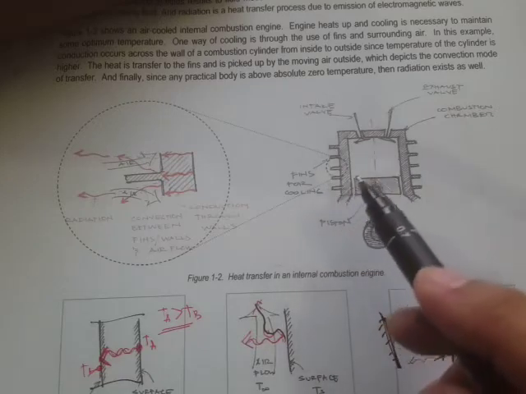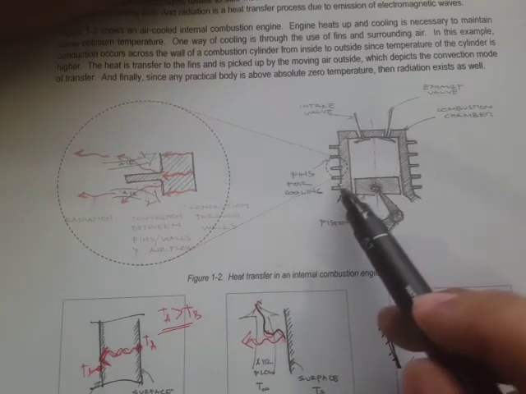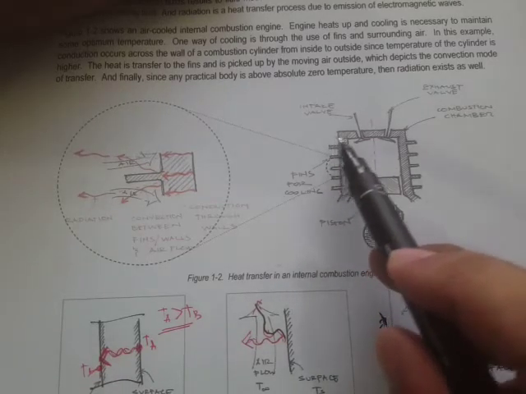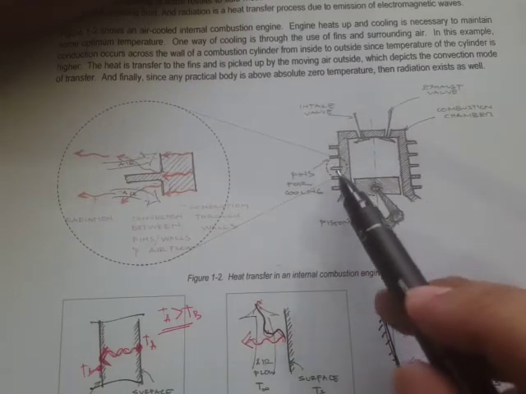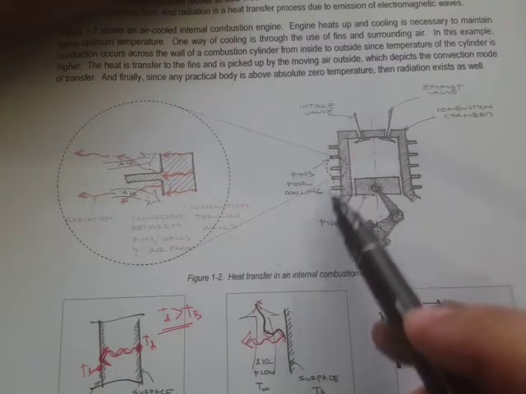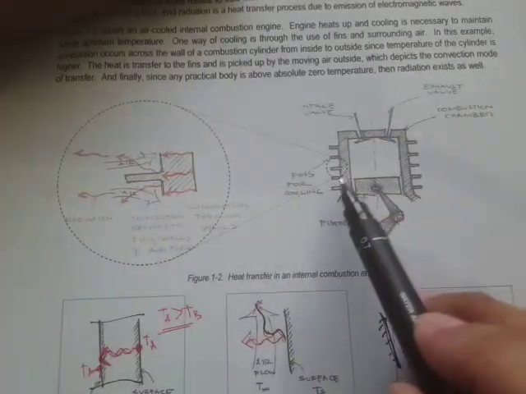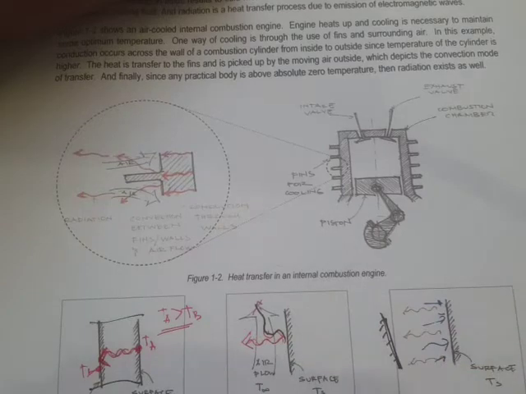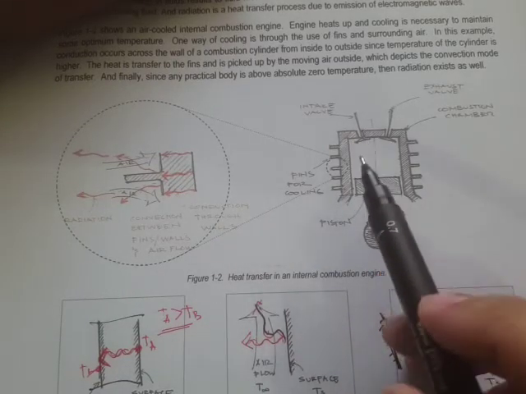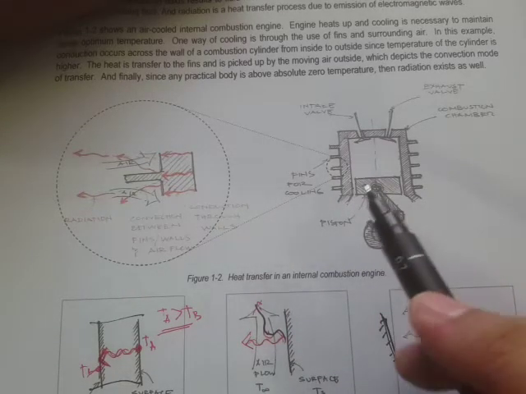This one is typical in motorcycle engines, wherein you can see some fins protruding outside. That's simply to increase the surface area, so that when air passes through the surfaces, it can pick up some heat.